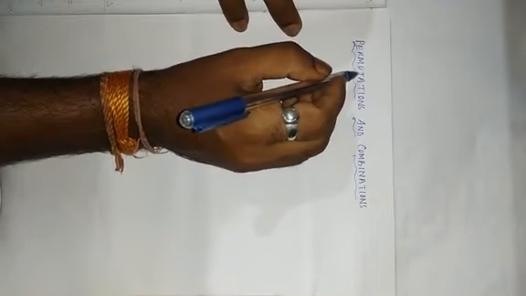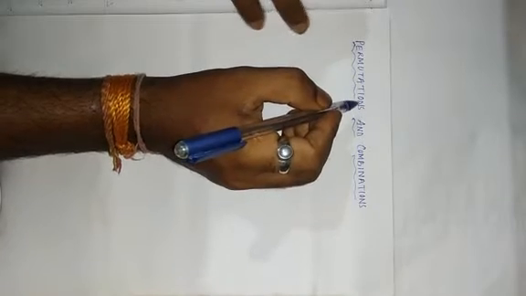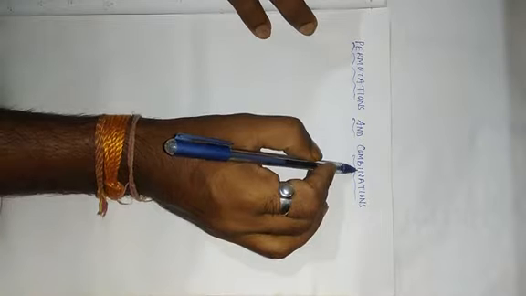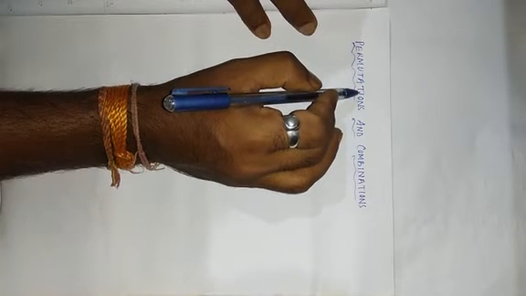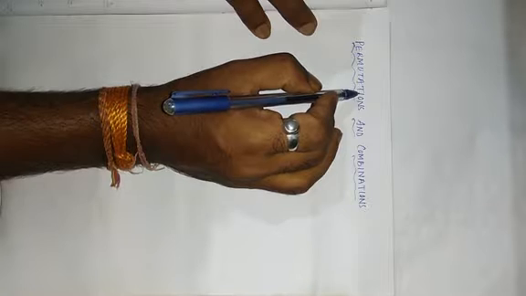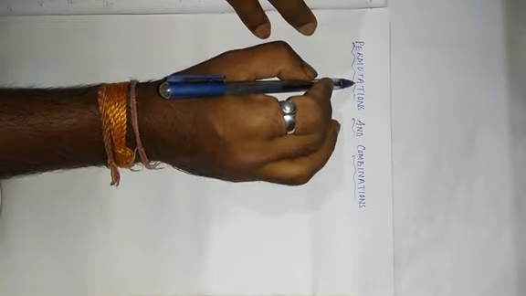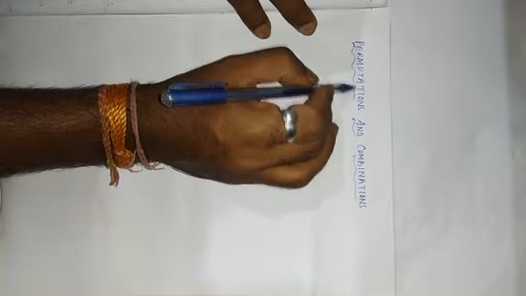Hello students, today I shall be starting a very important chapter, that is permutations and combinations. This chapter is very essential from competitive exam point of view and examination point of view. Permutation and combination topic is related to our day-to-day life.